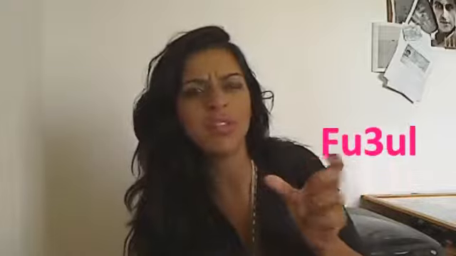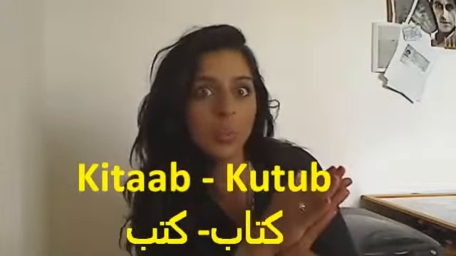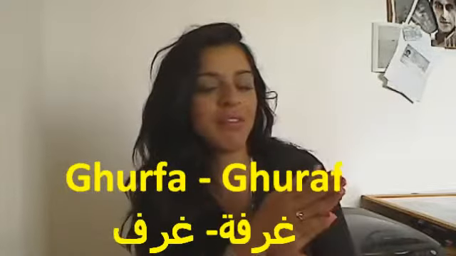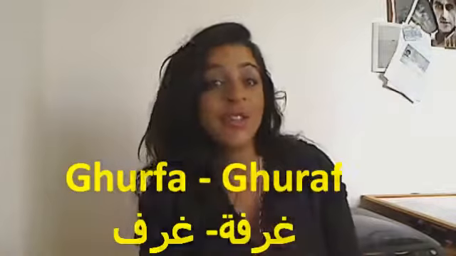So these are the most frequently used irregular patterns, but I'm going to make also another lesson where I teach you every pattern, every irregular form, and many different kinds of irregular plural. One irregular plural is also the one that takes fu'al, very small, very sharp and short. Like kitab, book, kutub. Like ghurfa, room, ghuraf. Ghuraf, very small and very sharp.